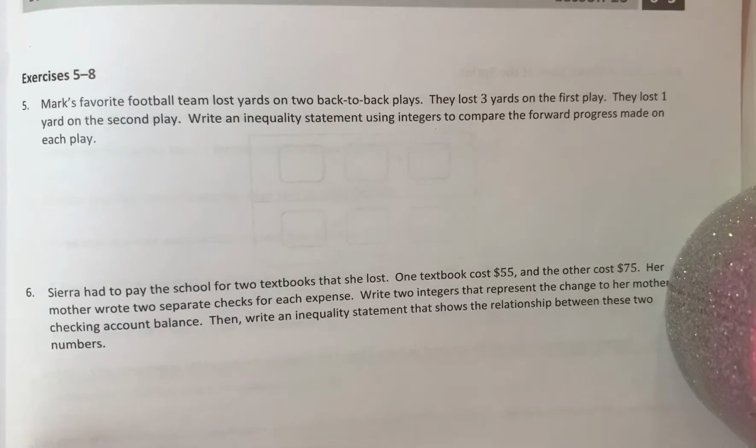Okay, so number 5, Mark's favorite football team lost yards on 2 back-to-back plays. They lost 3 yards on the first, and then they lost 1 yard on the second play. We're going to write an inequality statement using the integers to compare the forward progress made on each play.